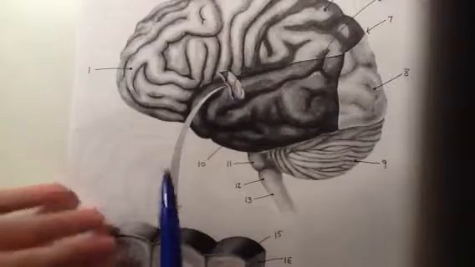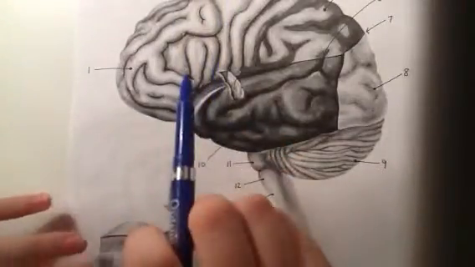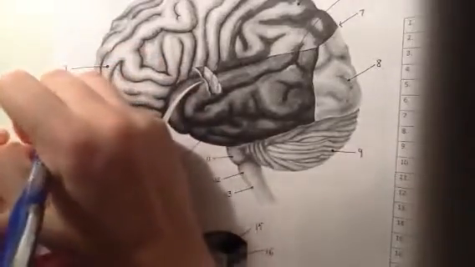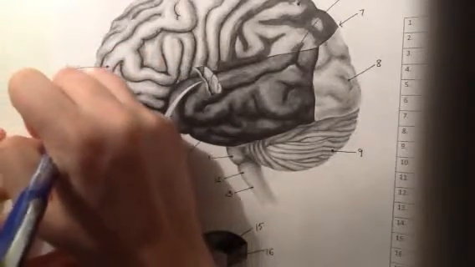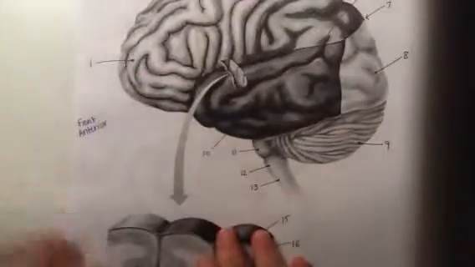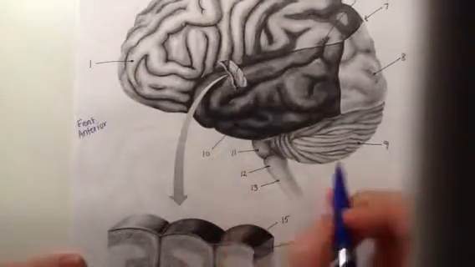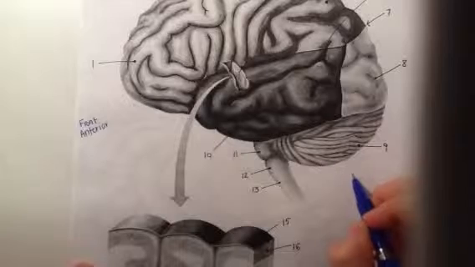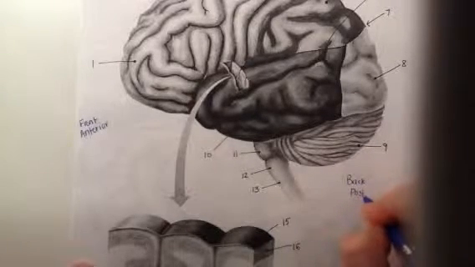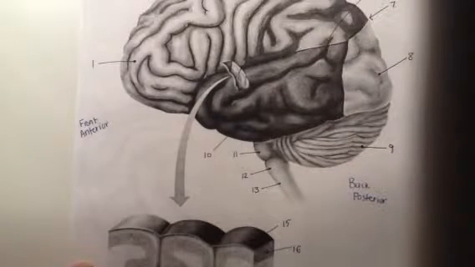Okay, on this picture what we're looking at is the brain, and what I want you to first label is that this is the front or more anterior part of the brain, whereas this is the back of the brain or posterior. So make sure you know front and back when you're looking at the picture.